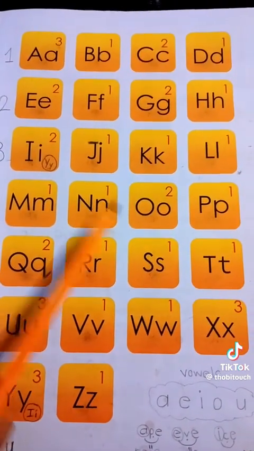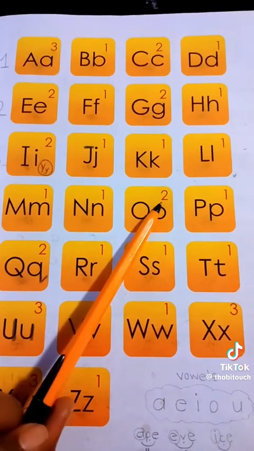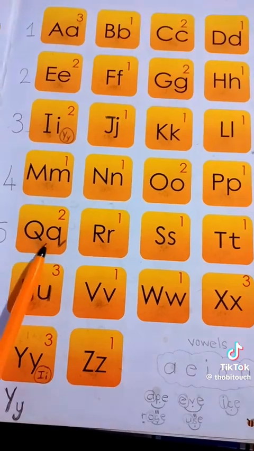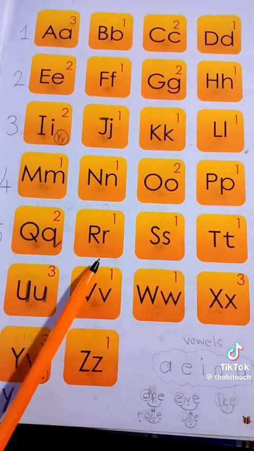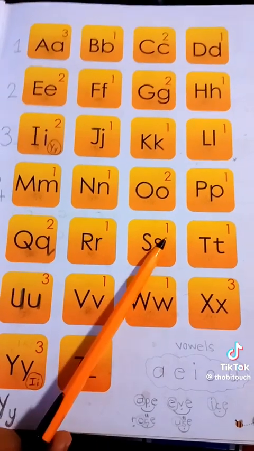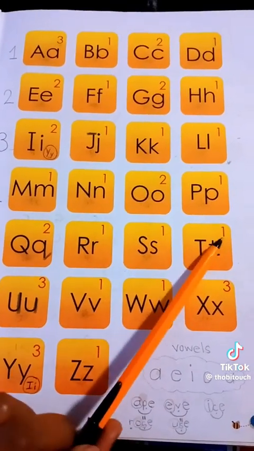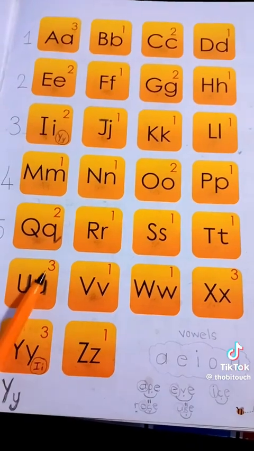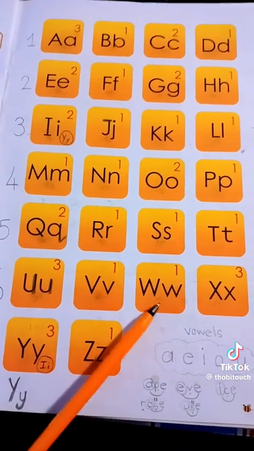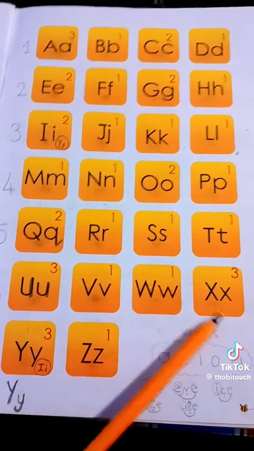N makes 1 sound. O makes 2 different sounds. P makes 1 sound. Q makes 2 different sounds. R makes 1 sound. S makes 1 sound. T makes 1 sound. U makes 3 different sounds. V makes 1 sound. W makes 1 sound.